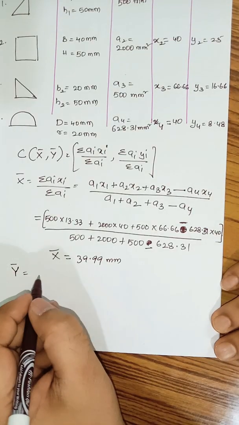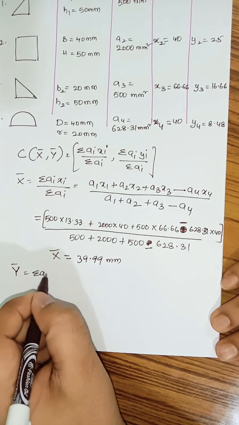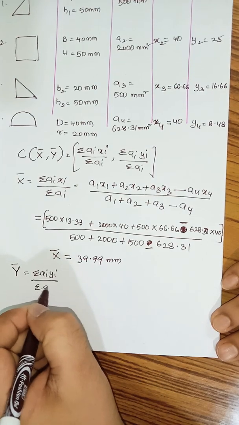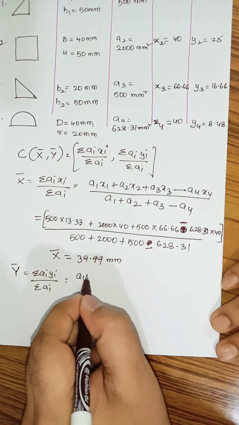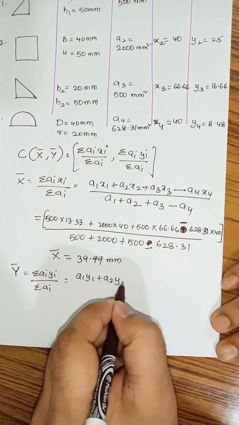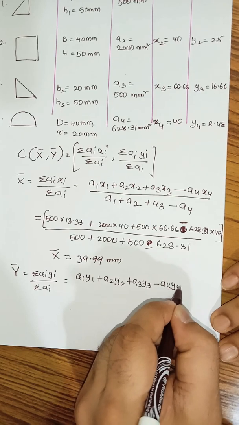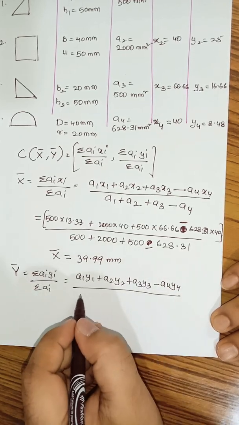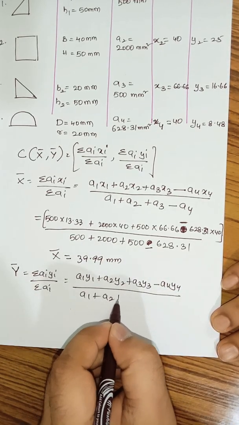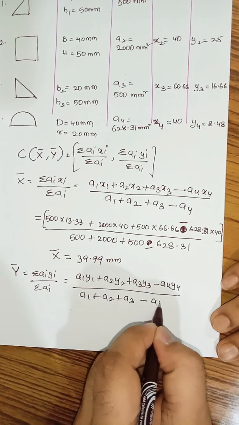Similarly, calculating y bar is equal to sigma ai yi by sigma ai. So that will be a1 y1 plus a2 y2 plus a3 y3 minus a4 y4 divided by a1 plus a2 plus a3 minus a4.